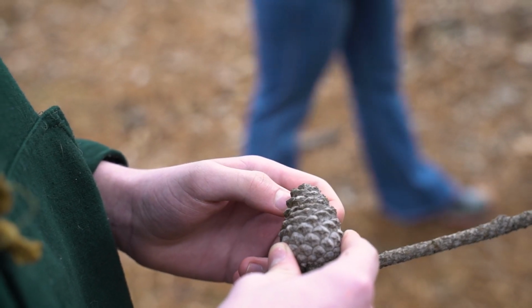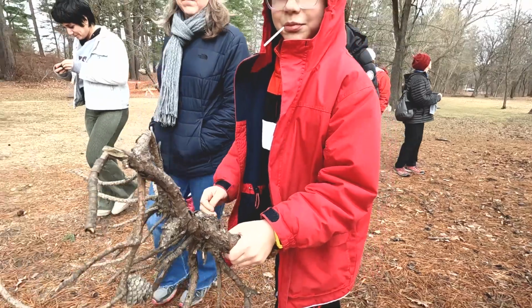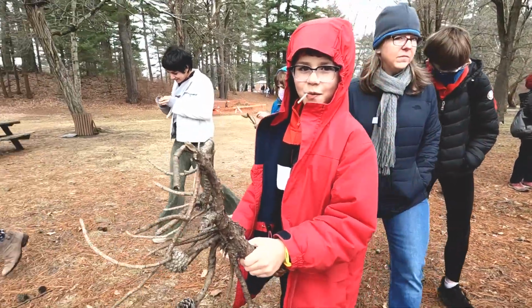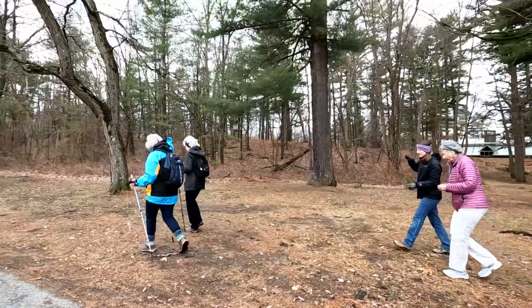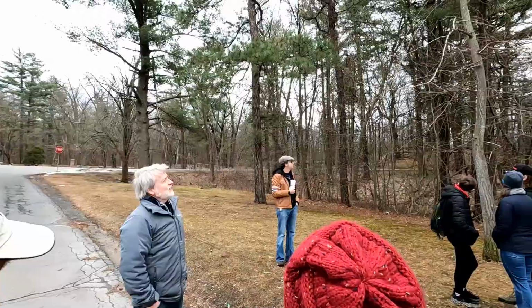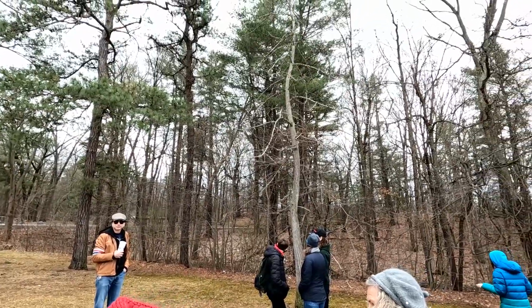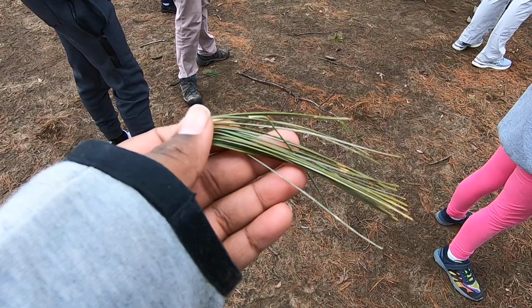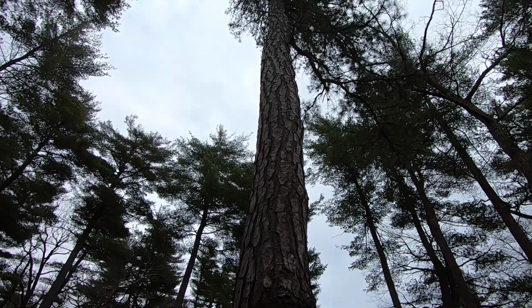For some reason, the pitch pines really hold on to their cones, unlike the white pines that just drop them all over. The pines grow on these little nubs, and for the different types of pine trees, you have a different number of needles on each one.